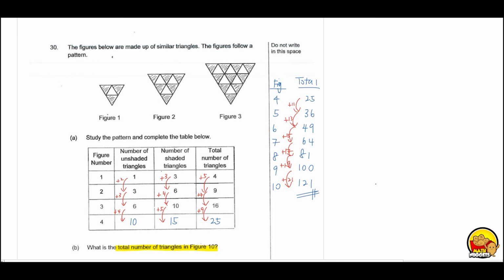Now, there is a shorter way to do this. You need to spot the pattern. Figure number 1 is 4. You notice that 4 is actually 2 times 2. Then we look at figure number 2.